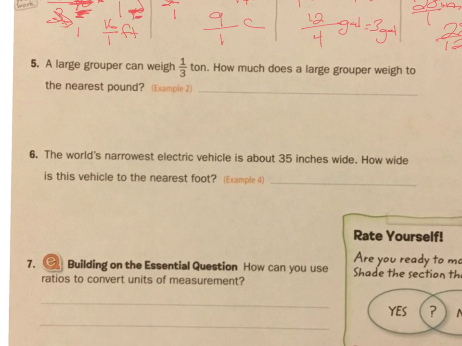Alright, let's see what number 5 is. A large grouper can weigh 1/3 of a ton. How much does a large grouper weigh to the nearest pound? Okay, so 1/3 ton times a ratio of ton on the bottom and pounds, LB is pounds. And I know that 1 ton is 2,000 pounds.